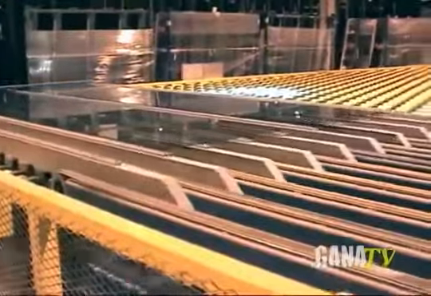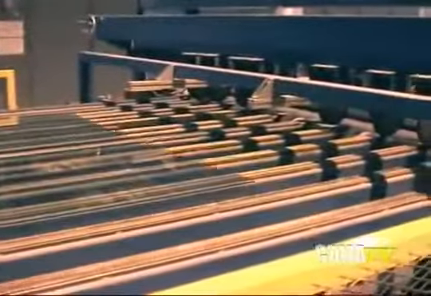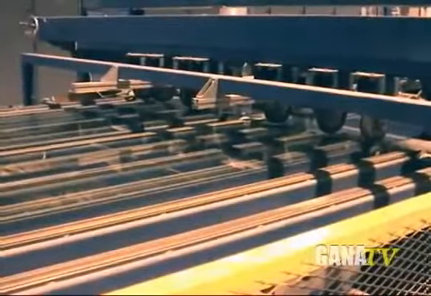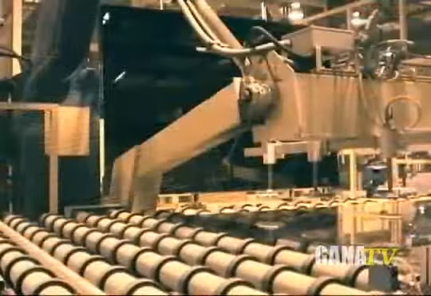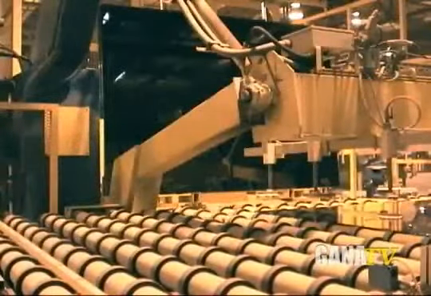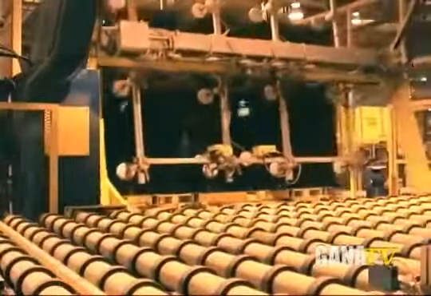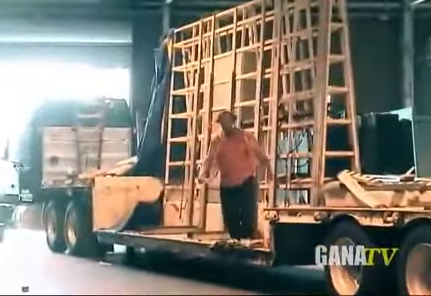The glass is removed from the line in an automated process. Glass is then stacked into like sizes. Finally, the glass is carefully loaded onto specially constructed trucks and shipped on for further fabrication.